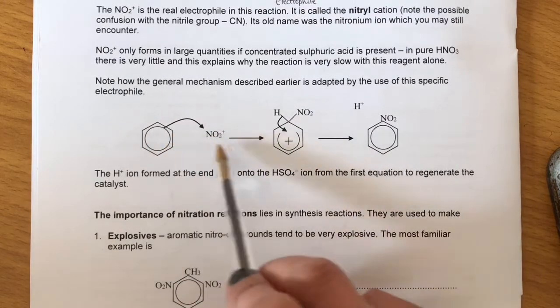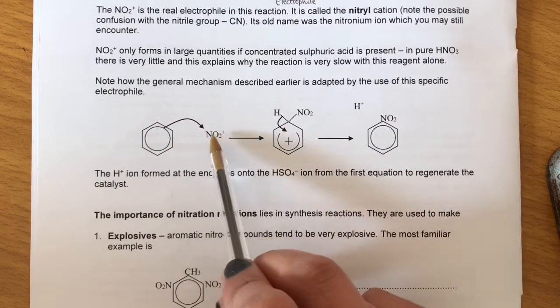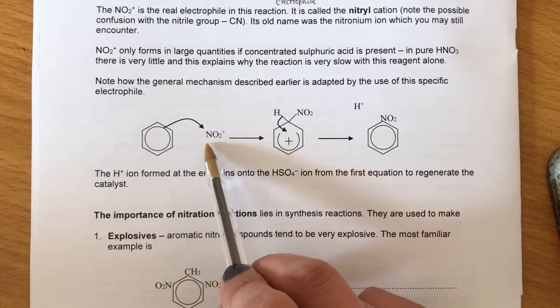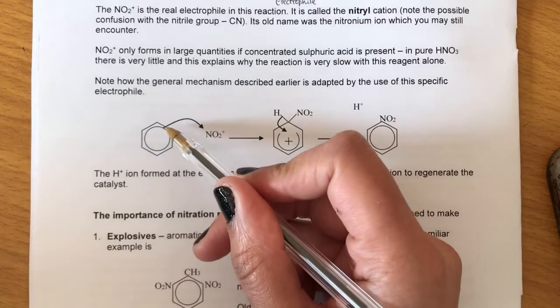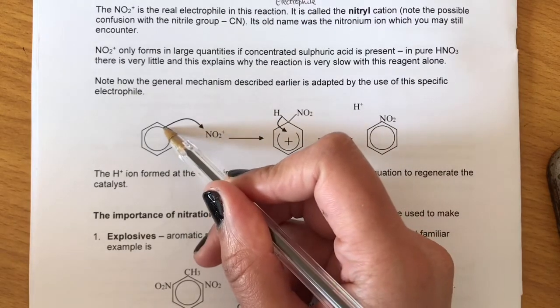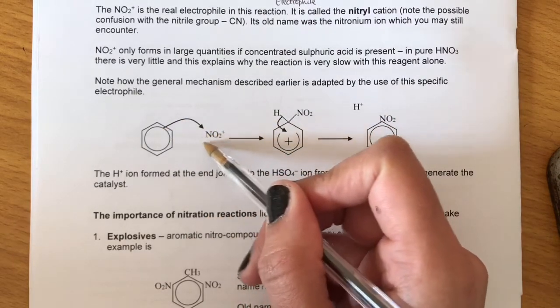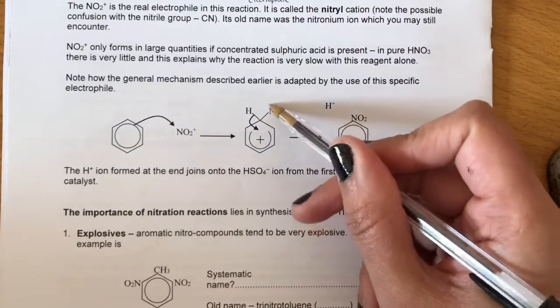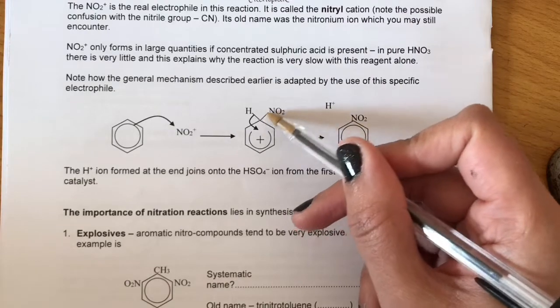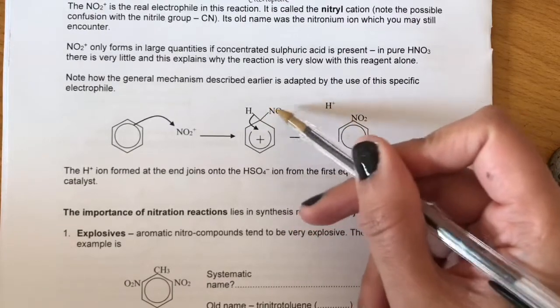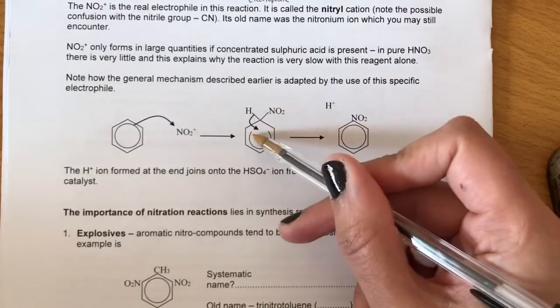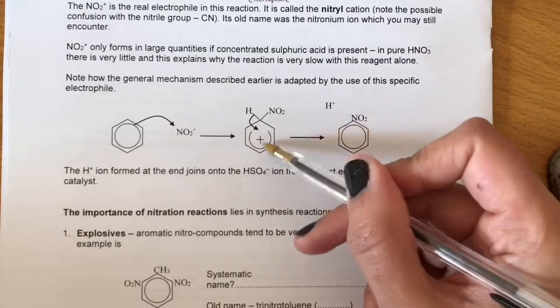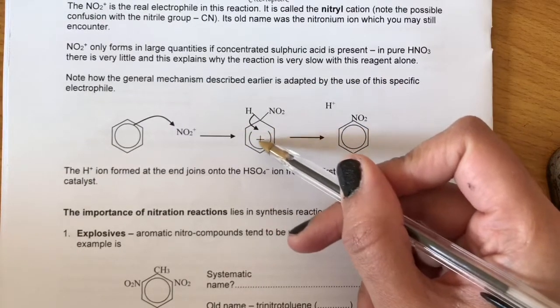Now, it's exactly the same as before, except instead of saying E plus, we've actually got the NO2 plus as our electrophile. Now note that the bond here is being formed to the nitrogen of that. So when we actually show our intermediate ion, we've got N here, so the nitrogen, that's where the bond is to. Now it loses its positive charge, and then that's shown here in the delocalized ring. So it's broken and it adopts this positive charge.